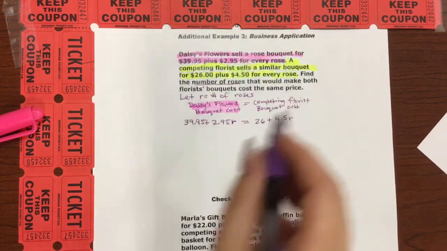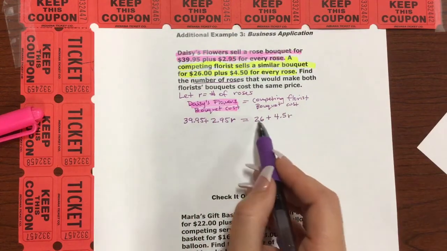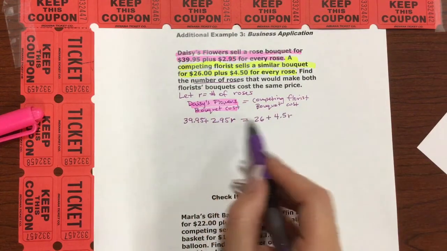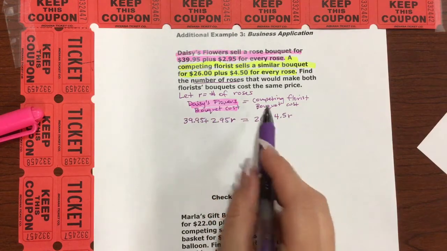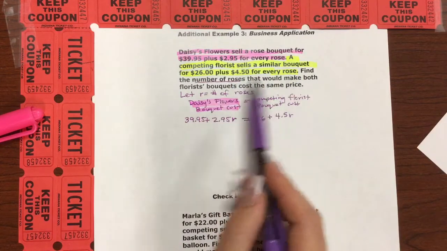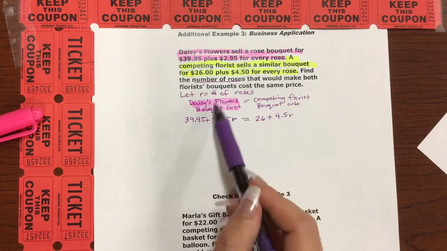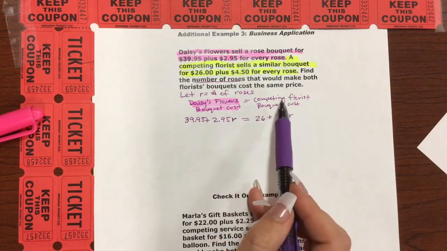But here we go. This is the total cost for Daisy's Flowers, and this is the total cost for the competing florist. We want to figure out when those two costs are the same, because the problem said to find the number of roses that would make both florist bouquets cost the same price. That means this cost needs to equal this cost.